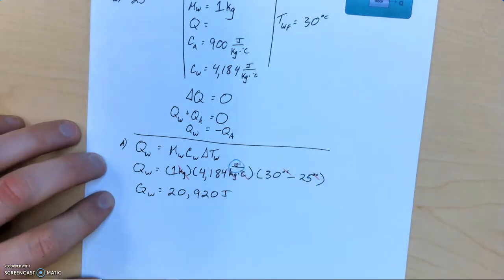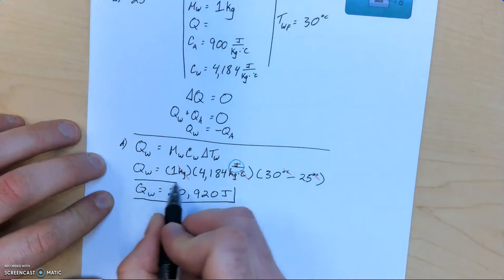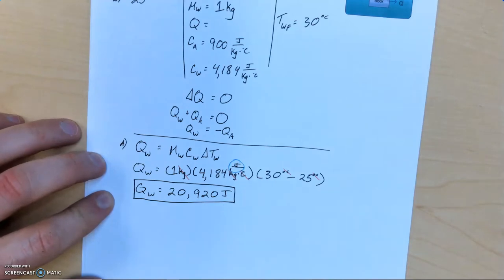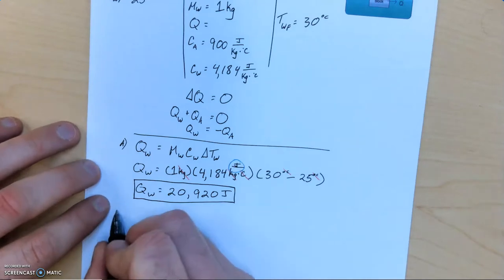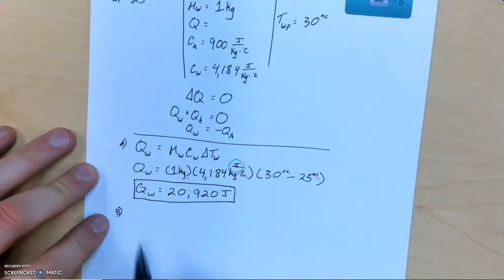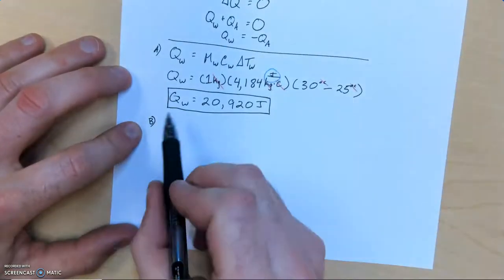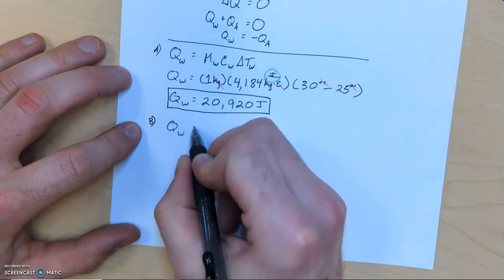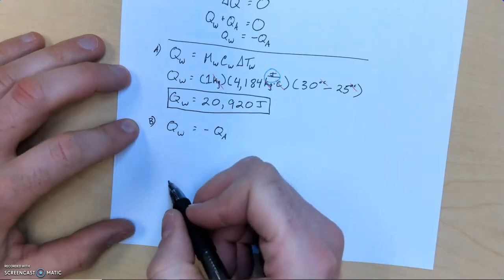Okay? So now that we know that is how much energy went from the aluminum into the water, because they're equal. Whatever energy comes out of the aluminum has to go in the water, so that went into the water. So let's solve for B. Now that we know Q, we can figure out the mass for B. So we have the same formula, Q of the water equals minus Q of the aluminum.